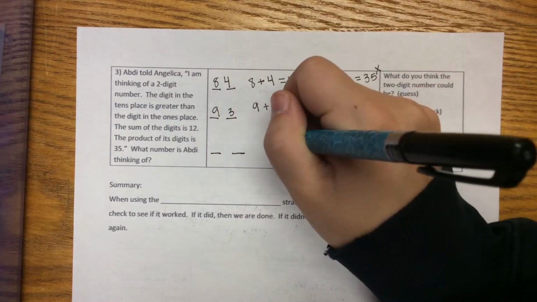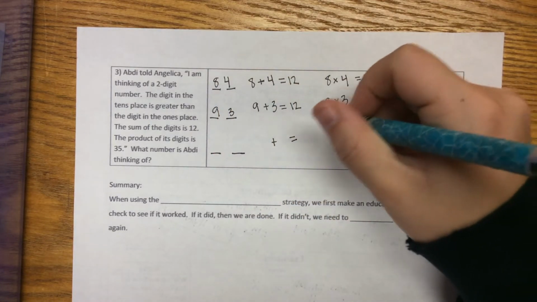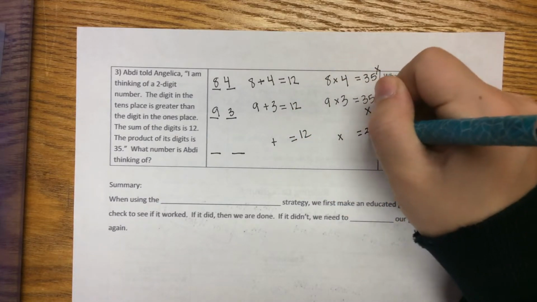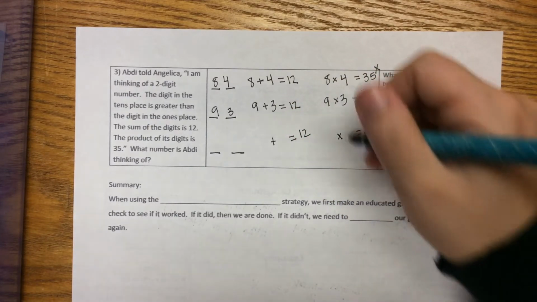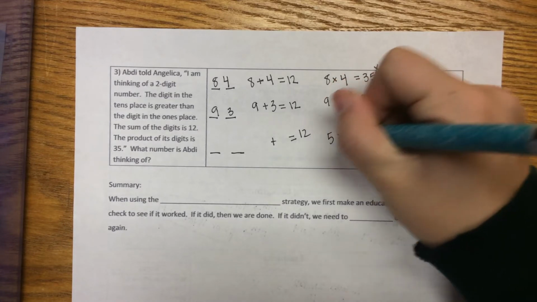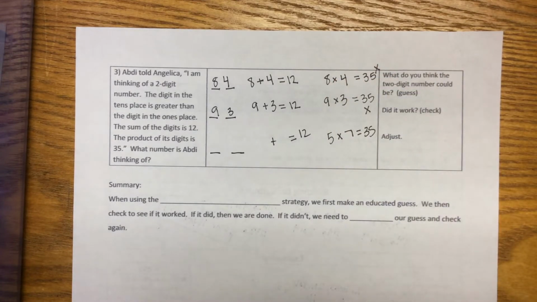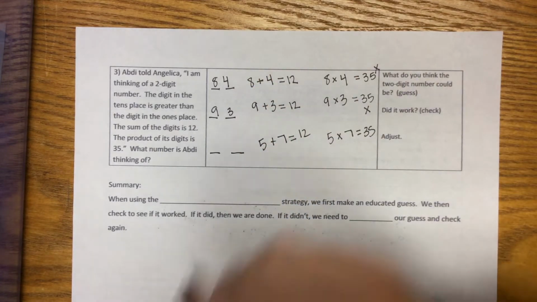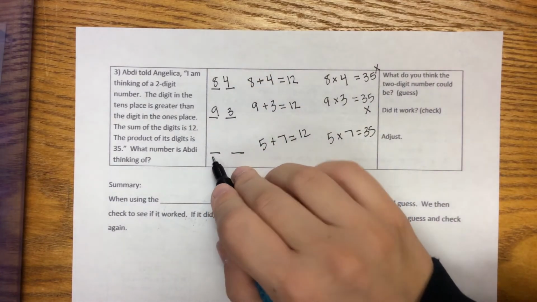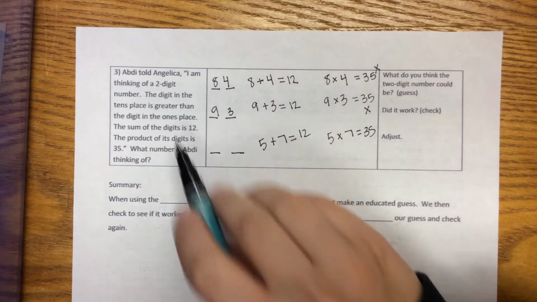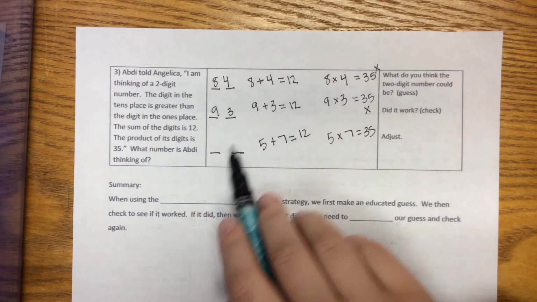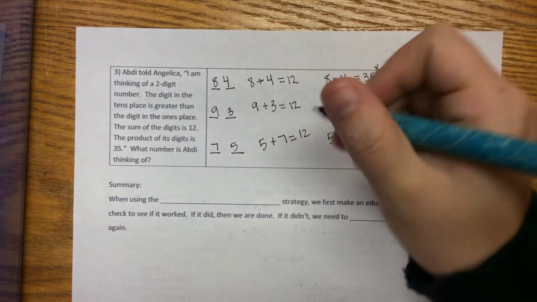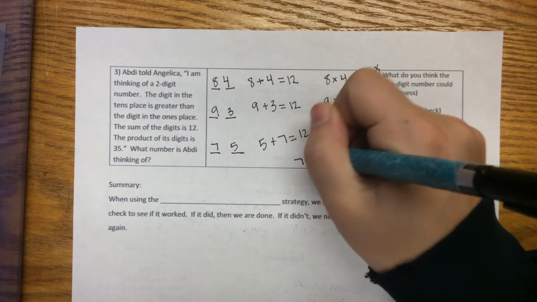It can't be 2 and 10 because that wouldn't be 1-digit numbers. So we have to think backwards. I'm actually going to start with the 35. That would make more sense. I know 5 times 7 is 35, and 5 plus 7 is 12. But remember, the digit in the tens place is greater than the digit in the ones place. So this is going to be the 7, and this would be 5. So my answer is 75.